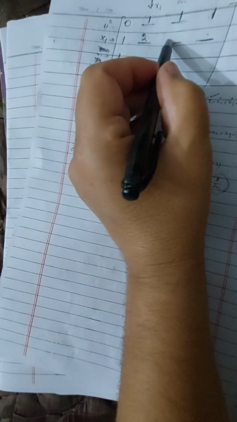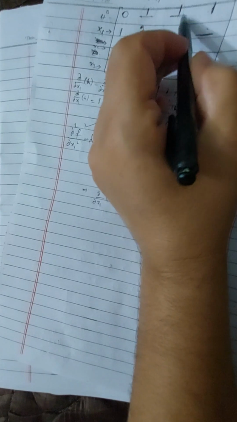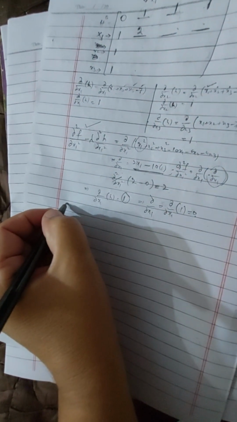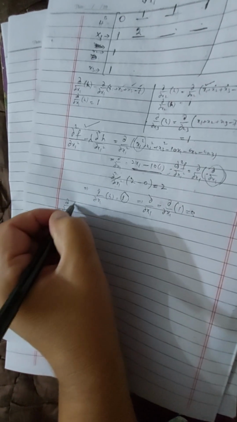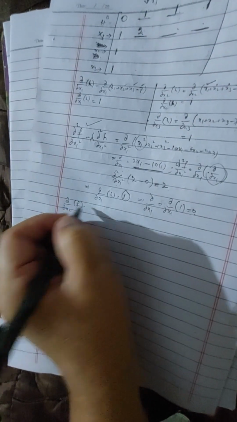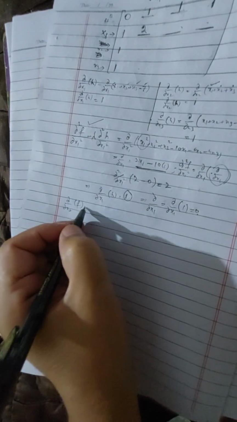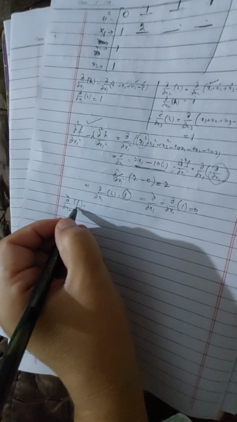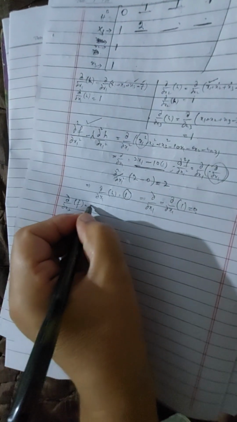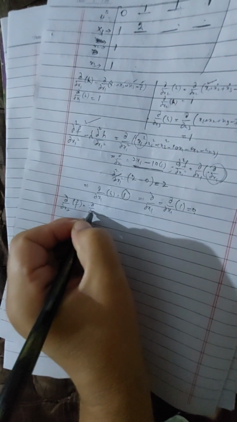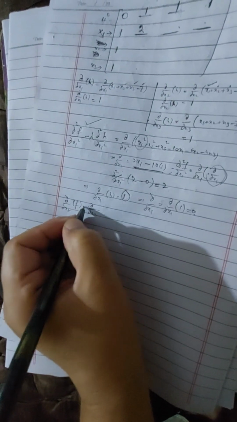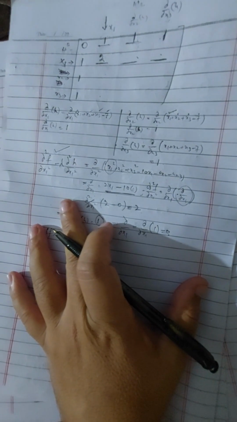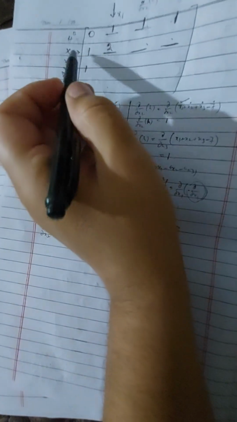Now for this element, the first derivative will be with respect to x2 and the second one with respect to x1. So now finding the derivative of f with respect to x2. One important note is that this is x2 and this is x1.